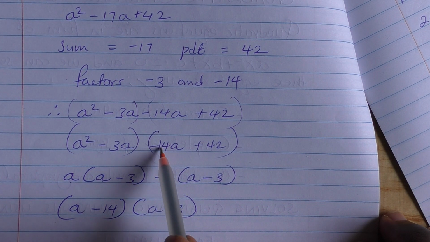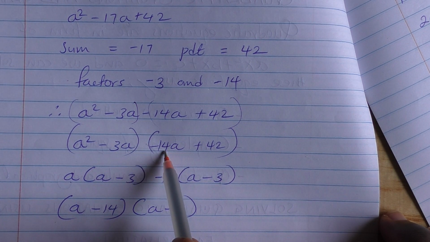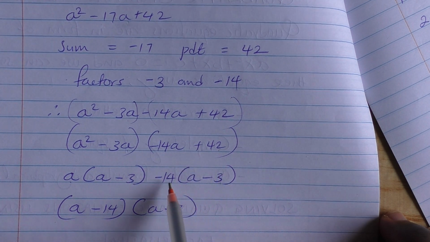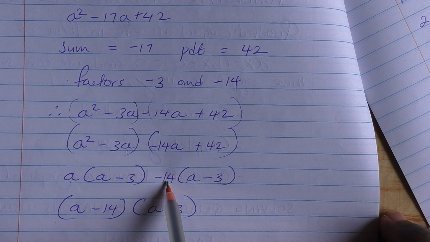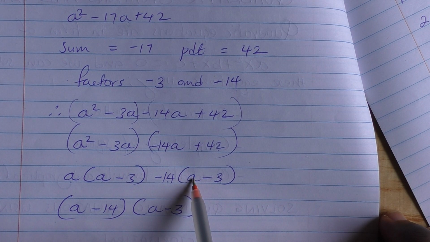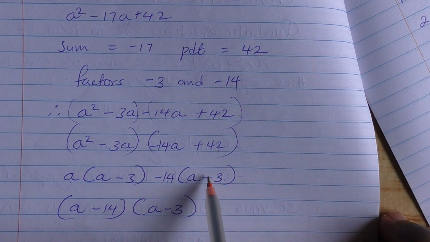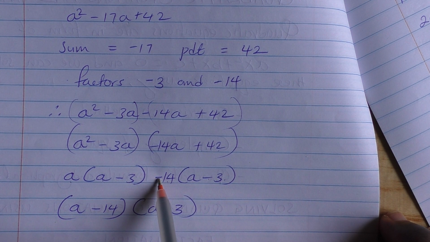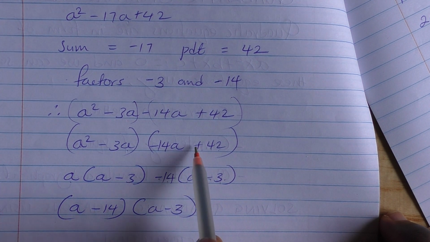So when I group negative 14a plus 42, the common factor is negative 14. I remain with a minus 3. This minus is because when I multiply the negative out and the negative inside, I'll go back to a positive.